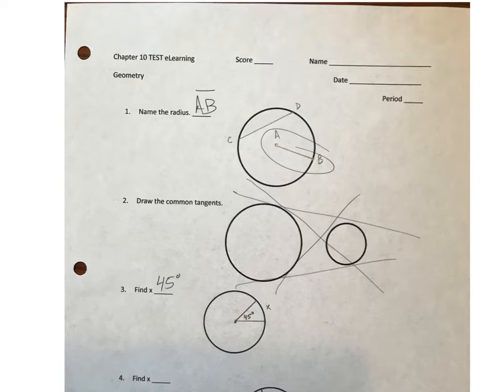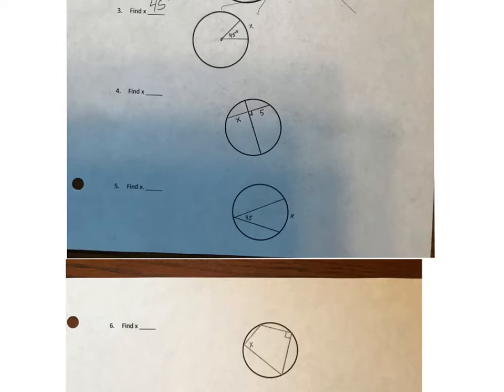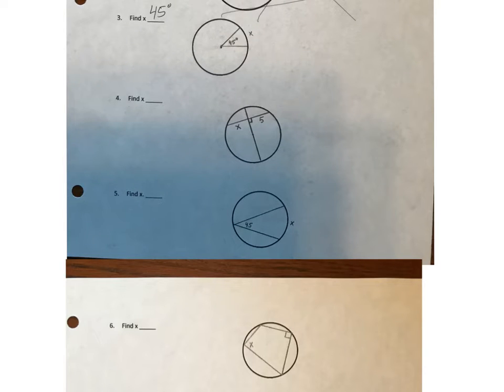All right, let's move all that up, and we'll go to number 4 here. Okay, I had to get this centered. Number 4: if you have a chord that is perpendicular through the diameter, then that means it splits that chord into 2 equal pieces. So x is 5. I think almost everybody got that correct.